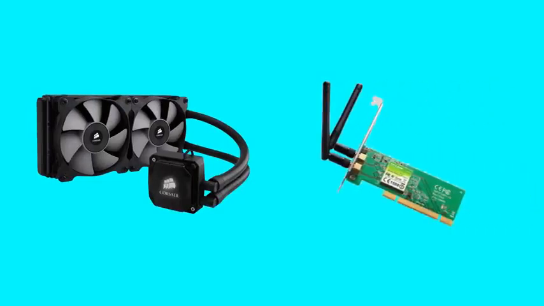So that pretty much sums it up. There are other components worth mentioning, such as cooling systems or internal wireless cards, but really those are extras.